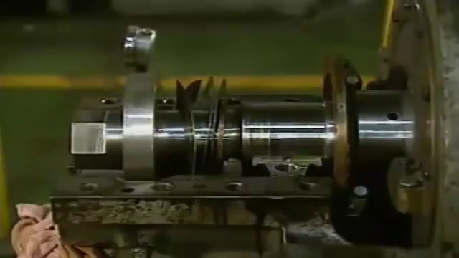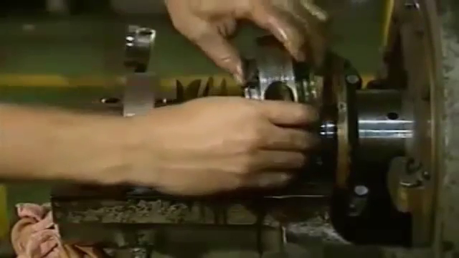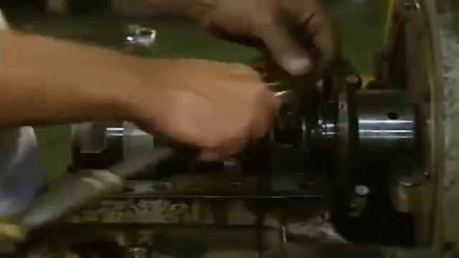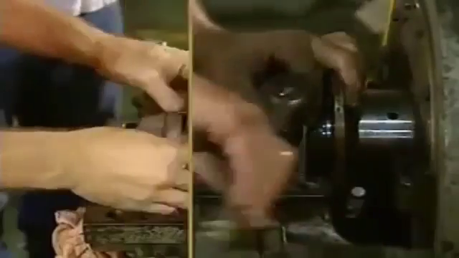After the clearance check is made, the journal bearing is ready for reassembly. The lower shell of the bearing is installed first, and then the mechanic puts the upper shell in place. Once the bearing shells are properly positioned, the mechanic installs the bolts that hold the shells together.